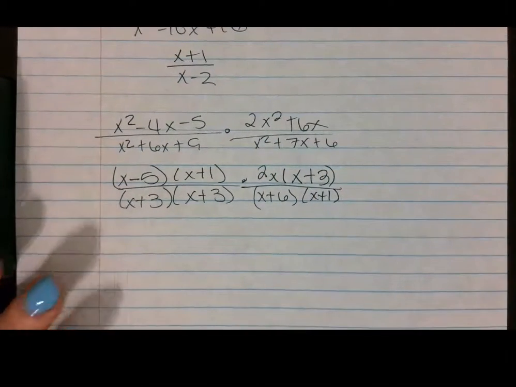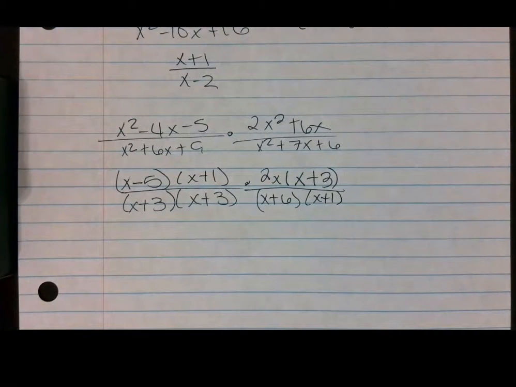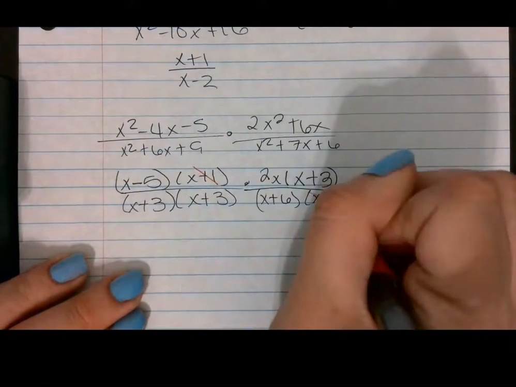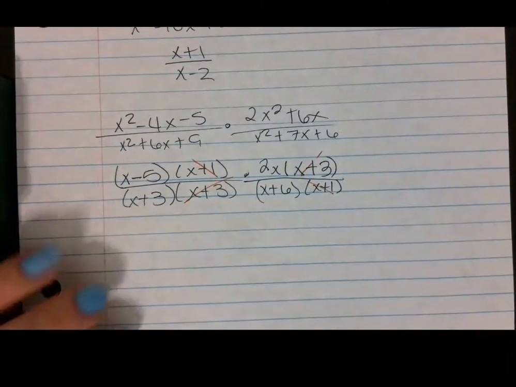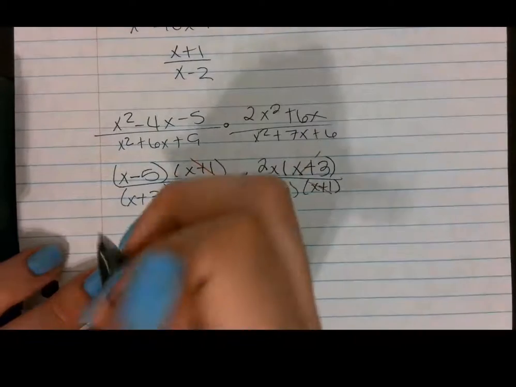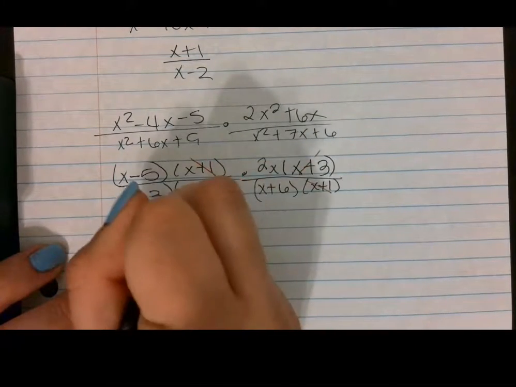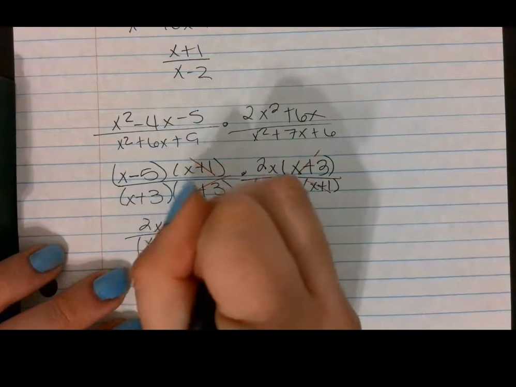Then I want to cross out anything I have in common on the top and bottom. It doesn't matter which top or which bottom, it just has to be on the top and the bottom. So I have x plus 1 on the top and bottom, and then I have x plus 3. Then everything else is different. So I have 2x, x minus 5, over x plus 3, because I didn't cross this one out, times x plus 6.